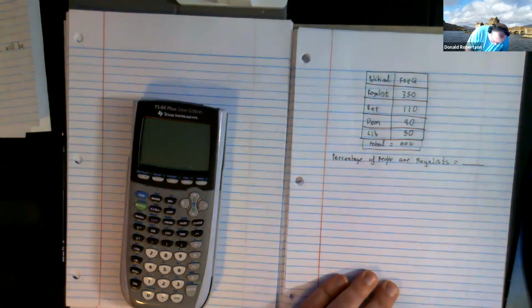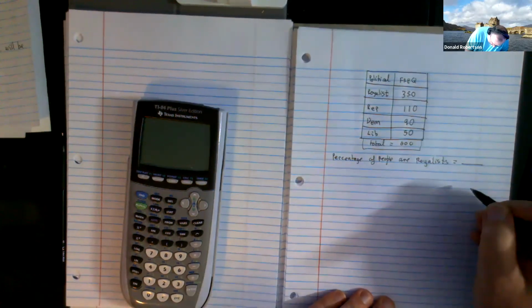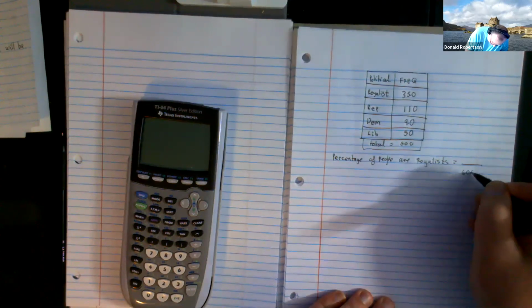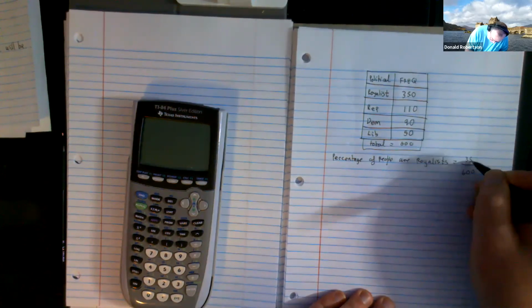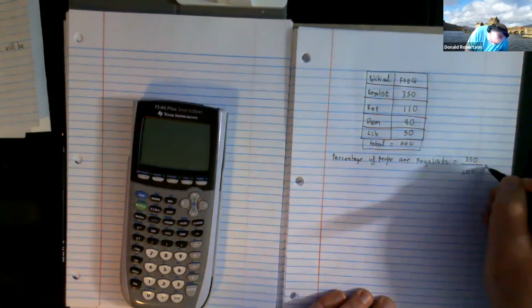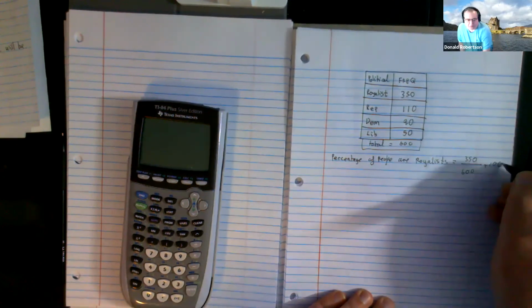Now, the percentage who are royalists is 350 out of 600. And to convert something into a percentage, you multiply by 100. Can you remember doing those percentage questions from, oh God, years ago probably?